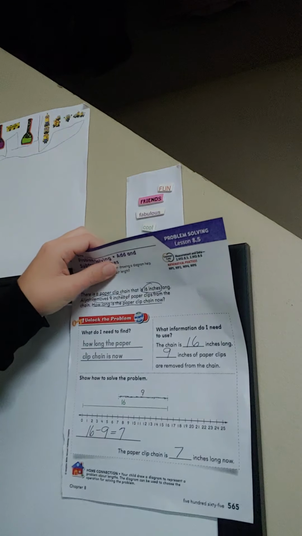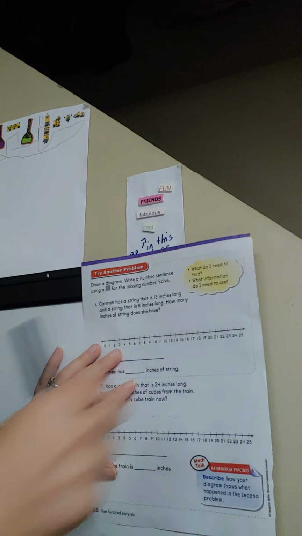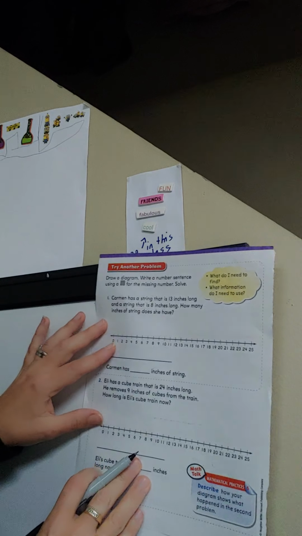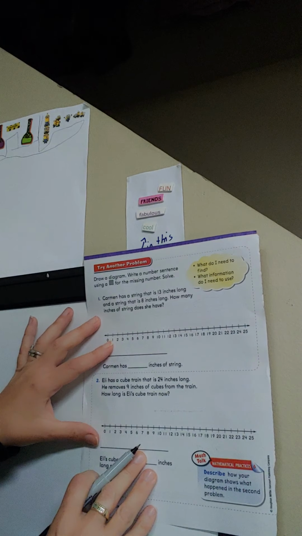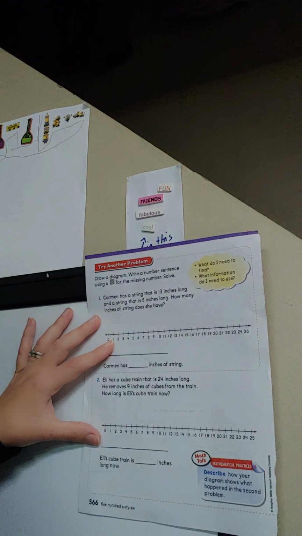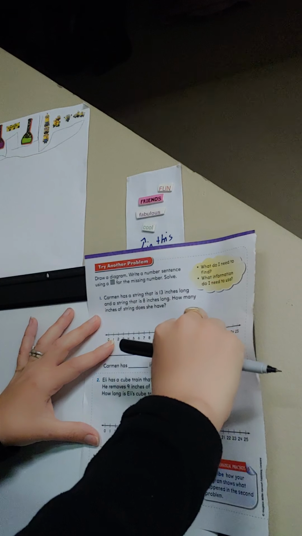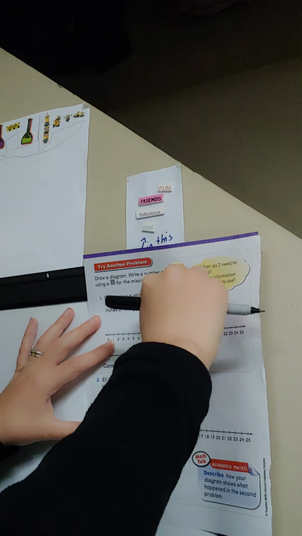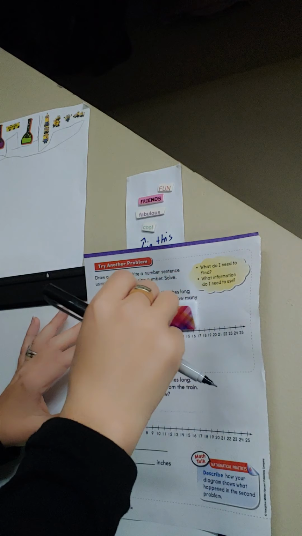All right, so I'm going to flip this over and we're going to do page 566. I just want to make sure this is on the screen. Okay. Whoops, that's not a good spot. I'll try there.